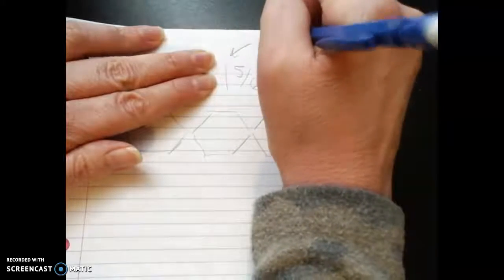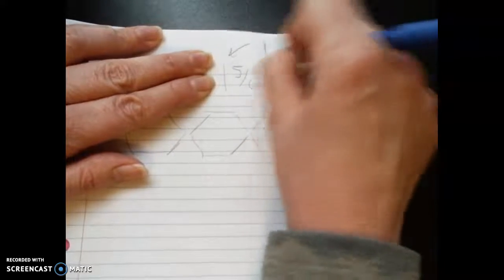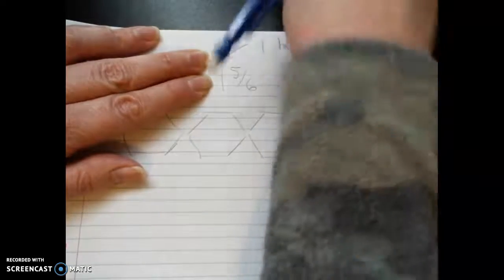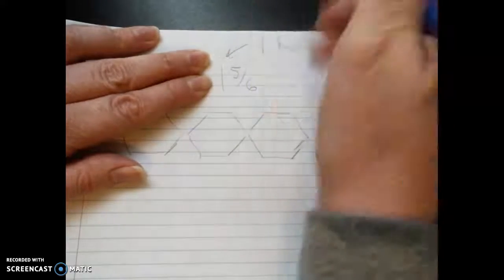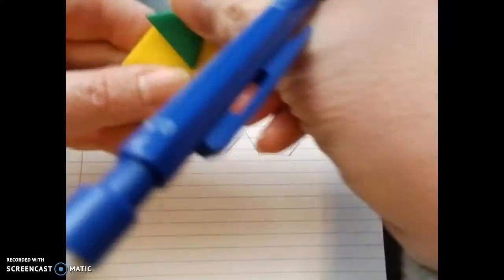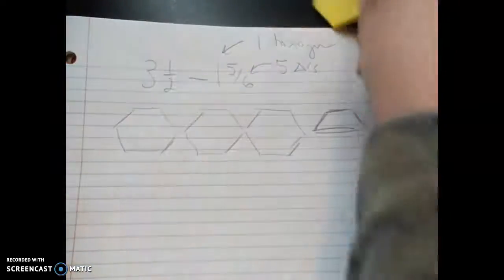I want to take away 1 trapezoid, or no, 1 hexagon, sorry. I want to take away one hexagon because that's our whole, right? We said one hexagon was our whole. And then I want to take away 5 triangles, right? Because it takes 6 triangles to cover up, or to have the same area. Remember, this is an area model.